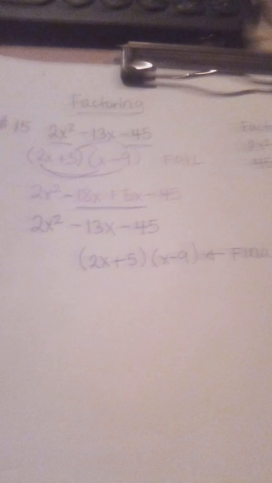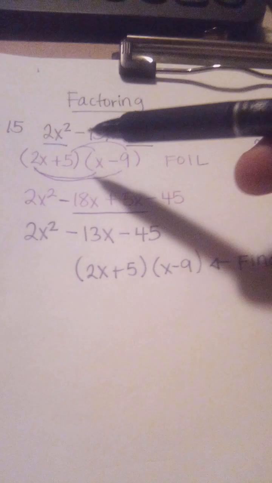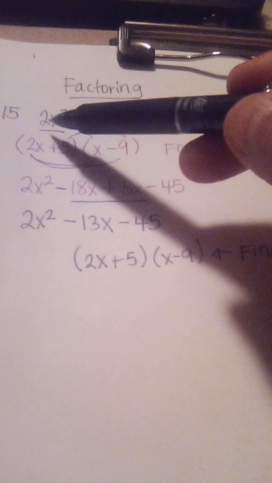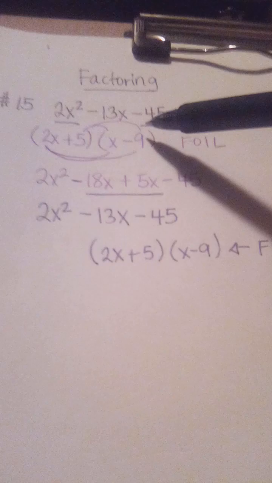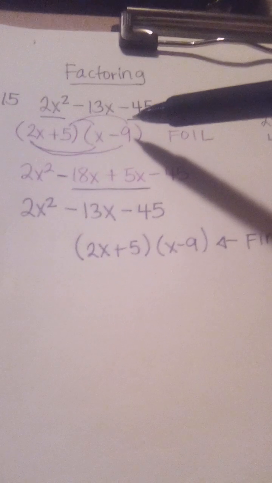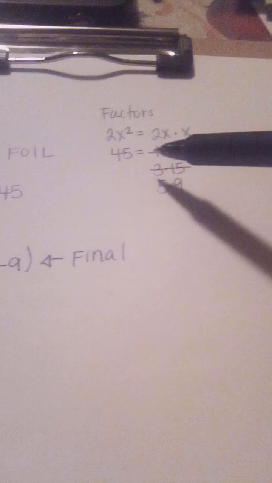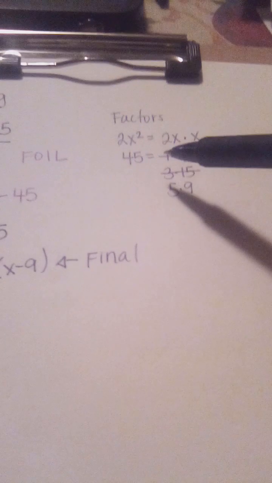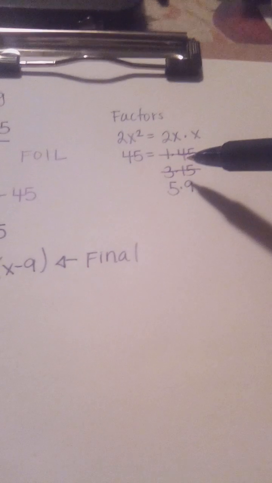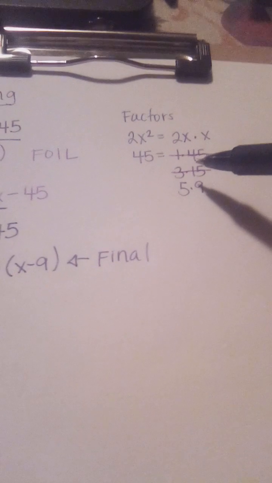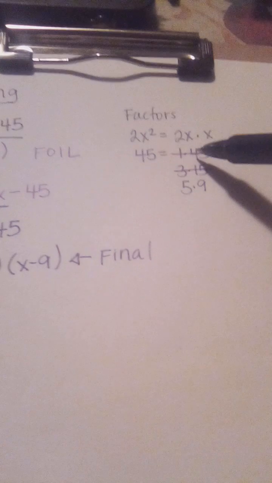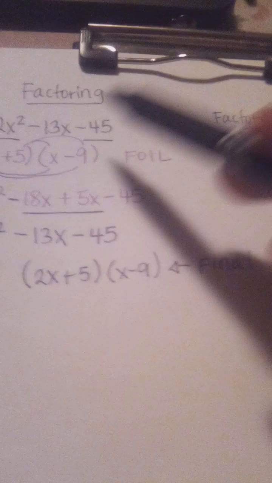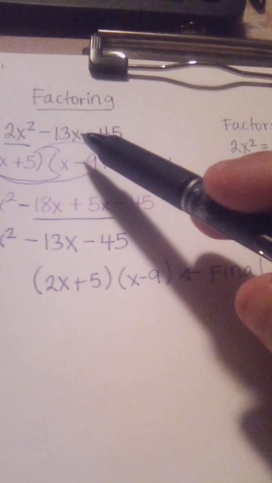So here it is. In order to get the problem factored, we take the first and last terms to make sure it is factorable. Yes, it is. We got factors of 2x squared, which is 2x times x. Factors of 45: 1 times 45, 3 times 15, 5 times 9. We'll eliminate 1 times 45 and 3 times 15 because we want to make sure of the middle term, which is equal to this.